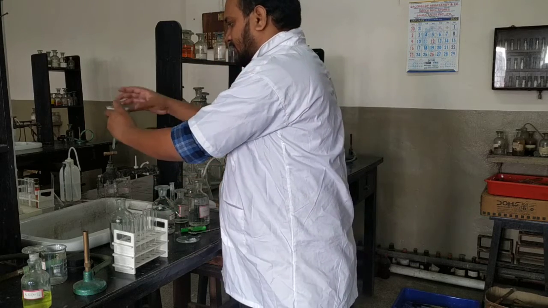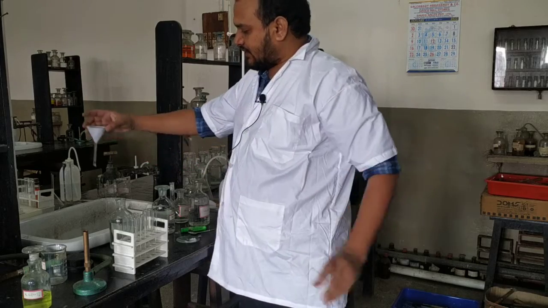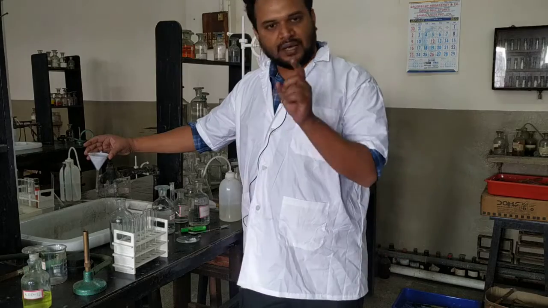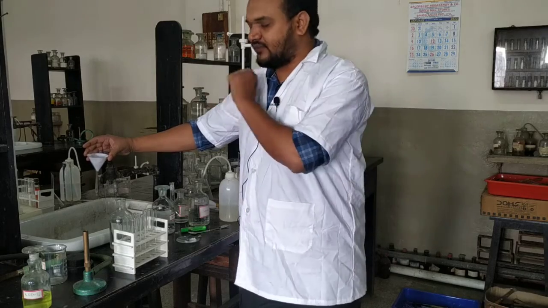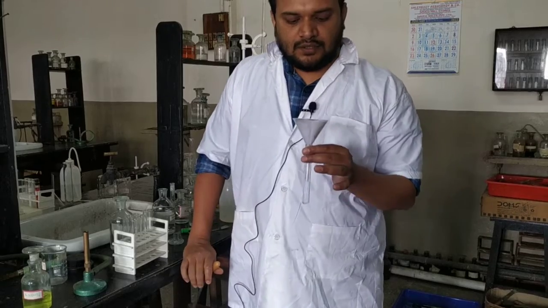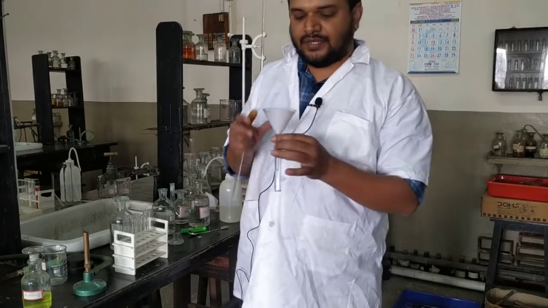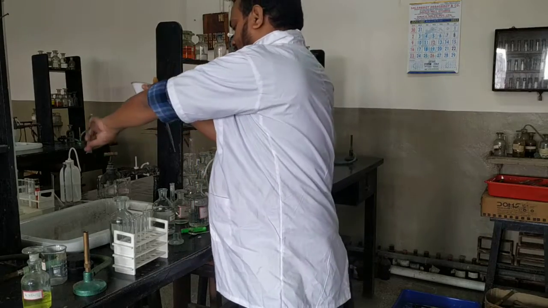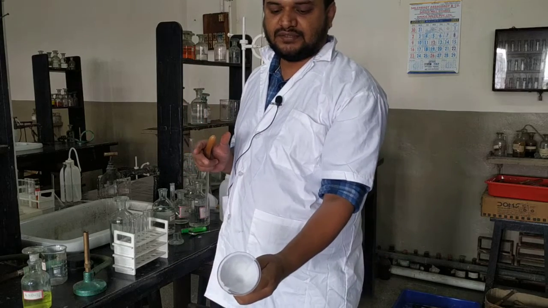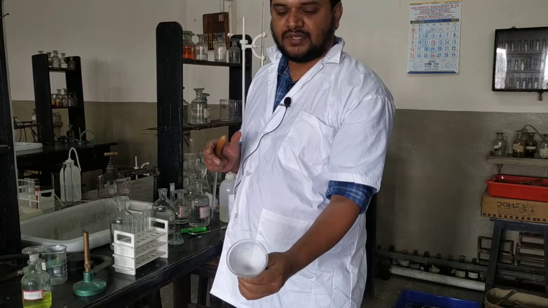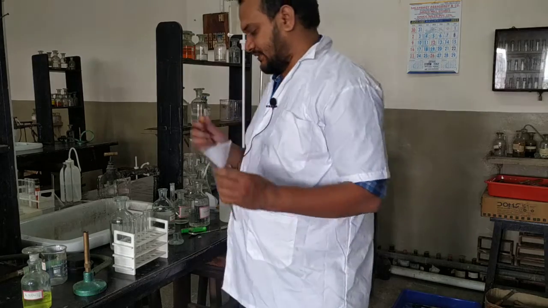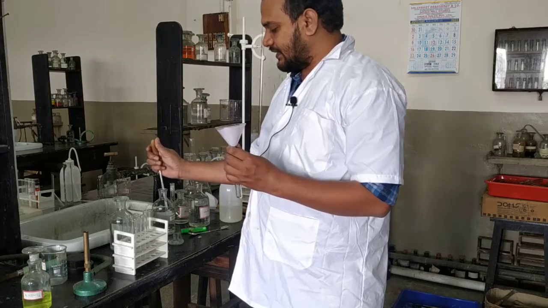So here I have started the filtration process. Now if I show you the full filtration process, unnecessarily it will take time. So I am pausing the video now, and when the filtration is complete, then I will start again. So now our filtration is complete. Here is our residue. You can see a white, gelatinous, dirty white precipitate. Now we will dissolve it in minimum amount of dilute HCl. So we will be adding dilute HCl.